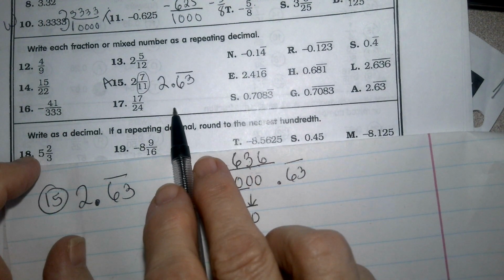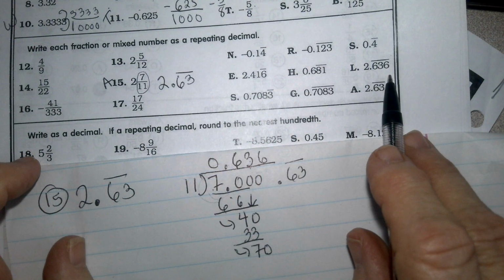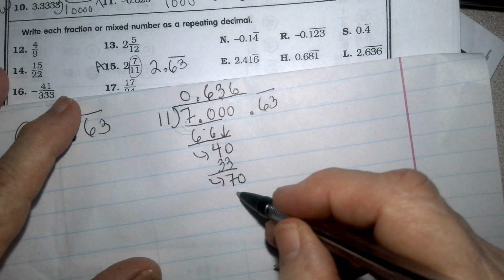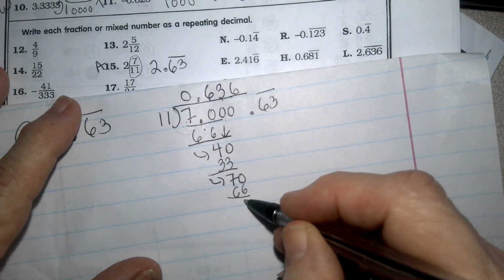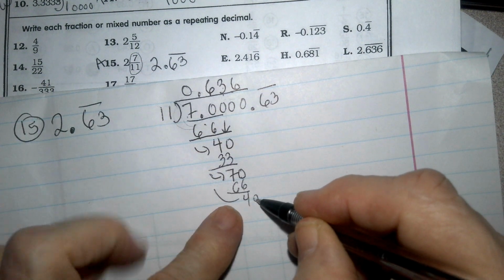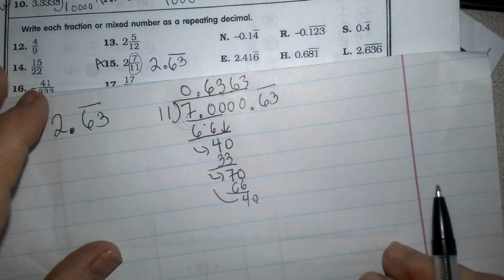Okay? Oh, I see what you're saying, because they're very similar. No, if I did this again, I would get 66. I get 4, bring down another, and it's going to be 3 again. It's going to go into that 3. So what's repeating is the 63.